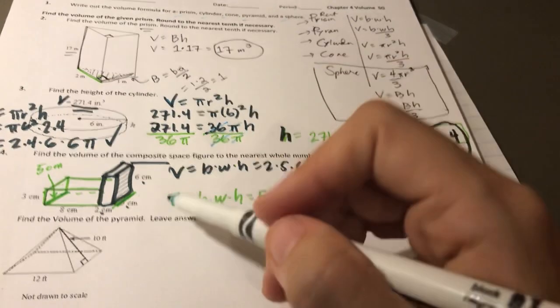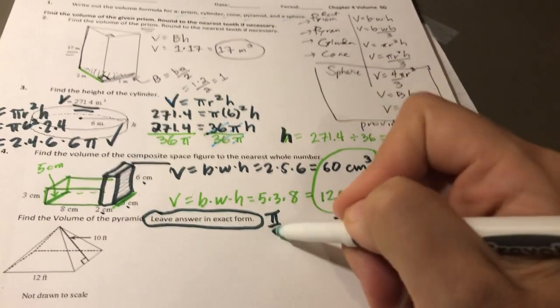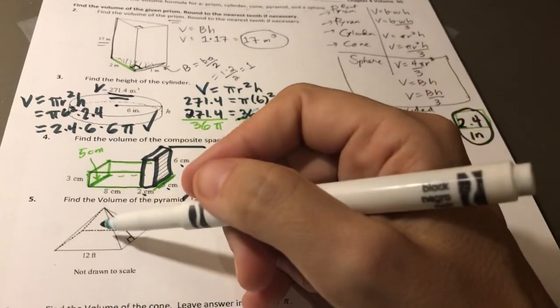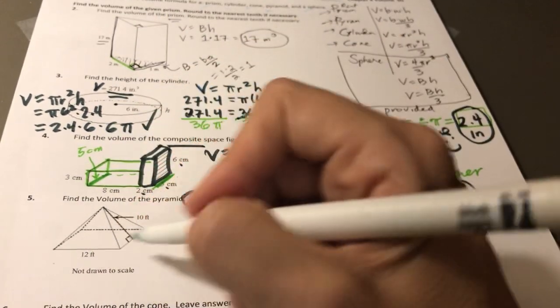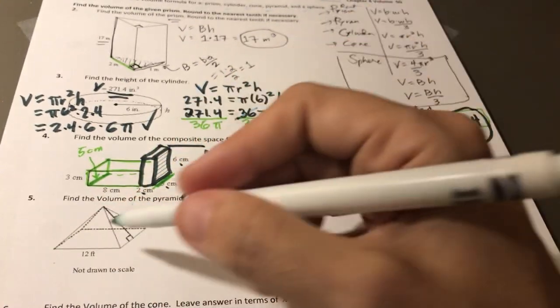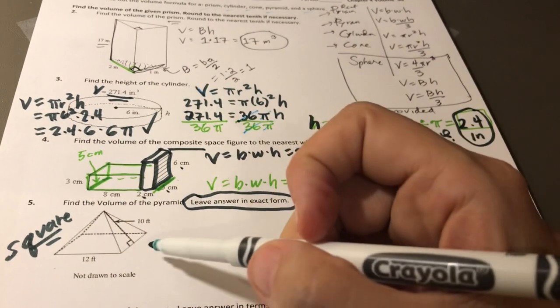Okay, now it asks for us to leave this in exact form. That would be leaving the pi and making sure not to round anything. Now I do think I have to make some assumption. I'm not given the dimension on the bottom, so I'm going to assume that the bottom is a square. Now this one's more difficult than the test, but it's a great practice problem.